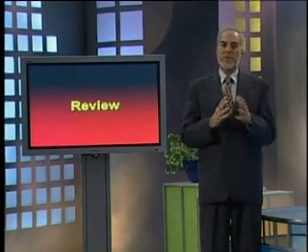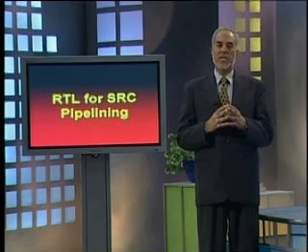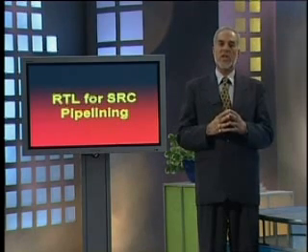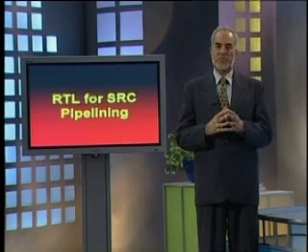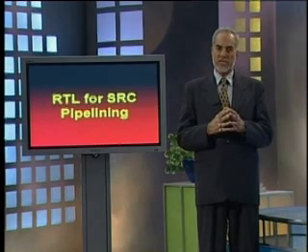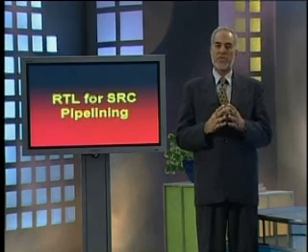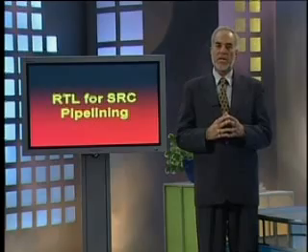Now, we stopped at this point and we continue today with the description of this pipelined implementation of SRC with the equivalent structural RTL description. And that we'll see in the following slide, how different stages are described using the structural RTL notation.